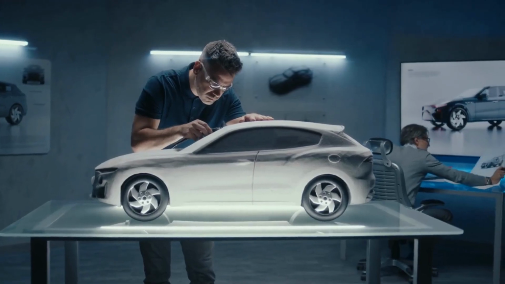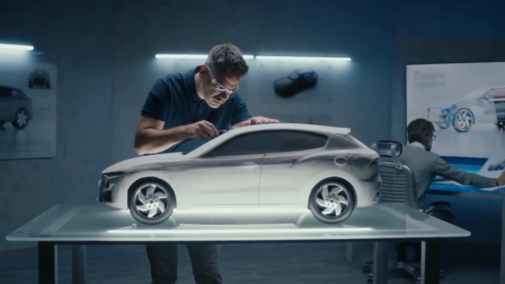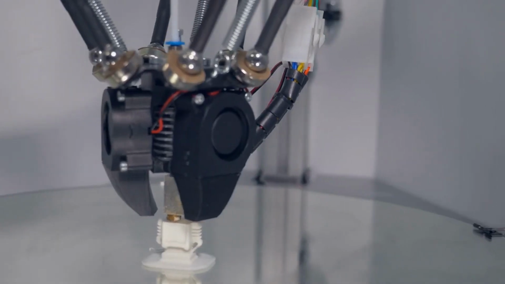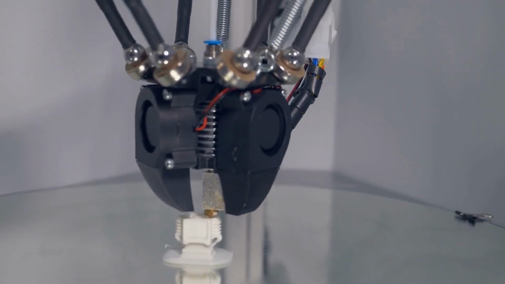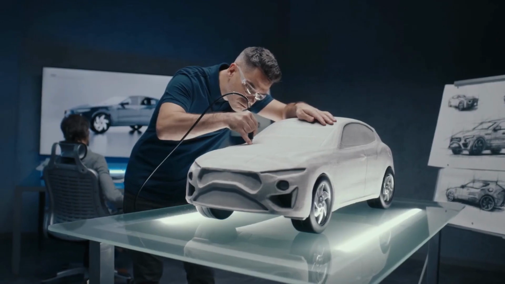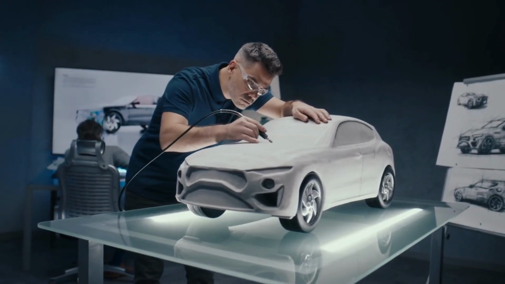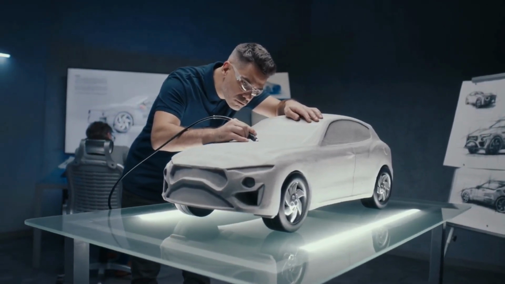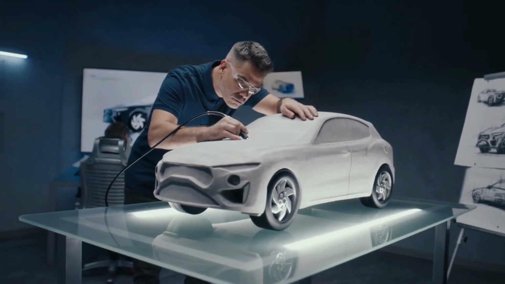Car manufacturers have been utilizing 3D printing for a long time. Automotive companies are printing spare parts, tools, jigs and fixtures, but also end-use parts. 3D printing has enabled on-demand manufacturing, which has led to lower stock levels and has shortened design and production cycles.